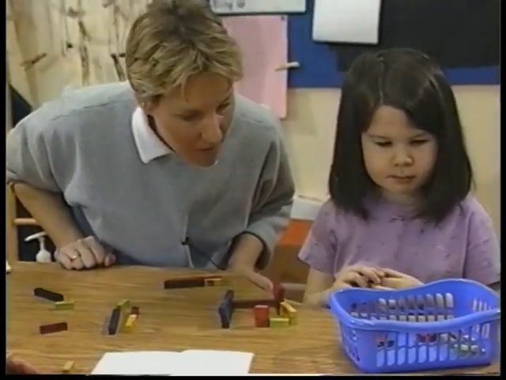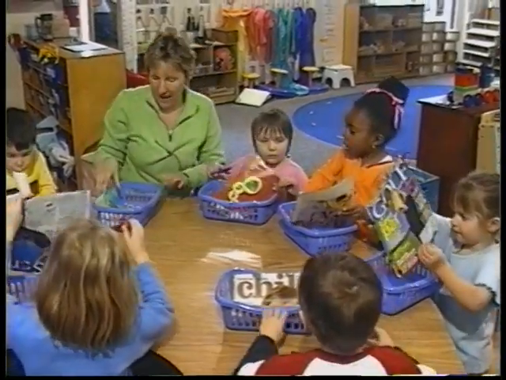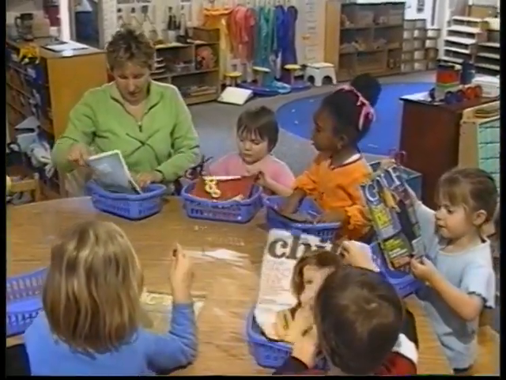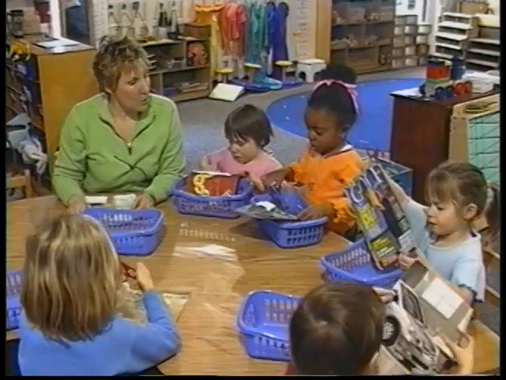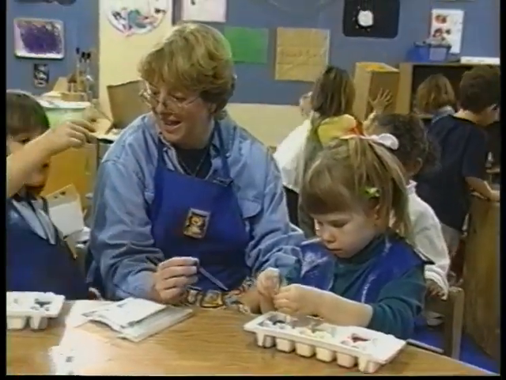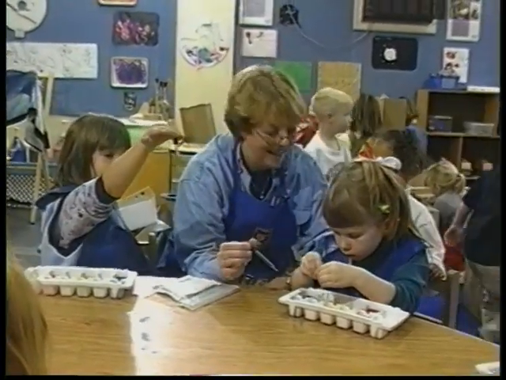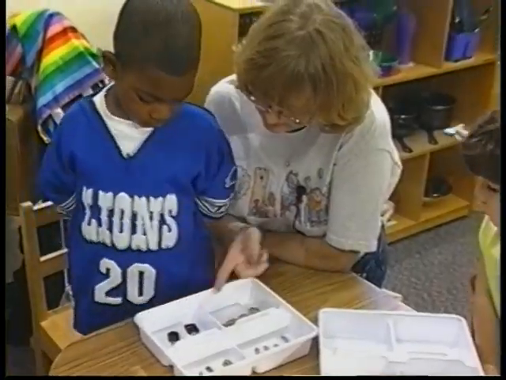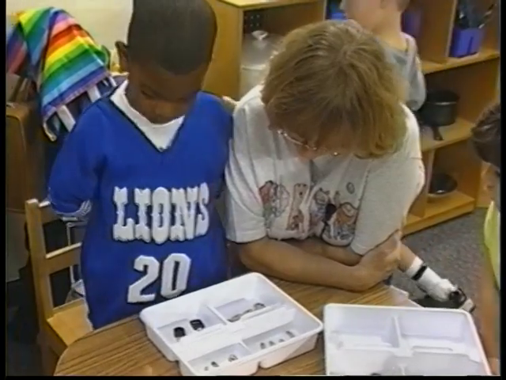For example, adults plan and provide materials so children can explore concepts such as letter recognition, color mixing, or classification according to their interests and developmental levels.